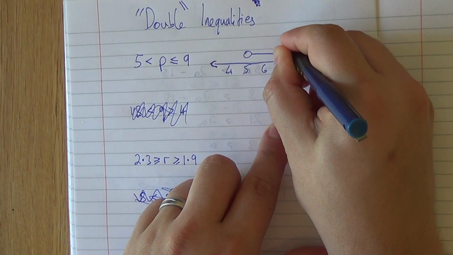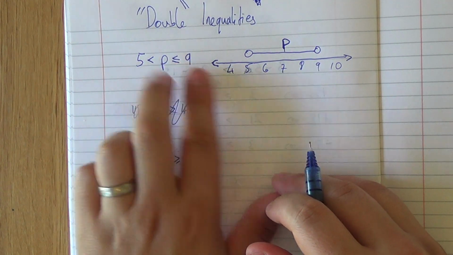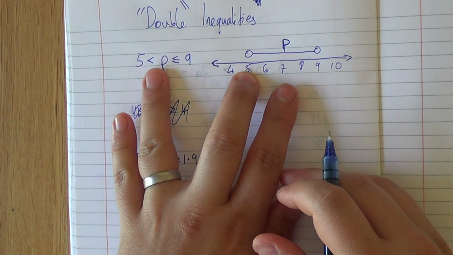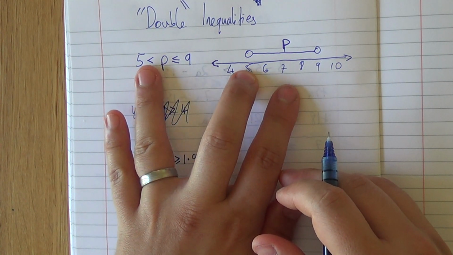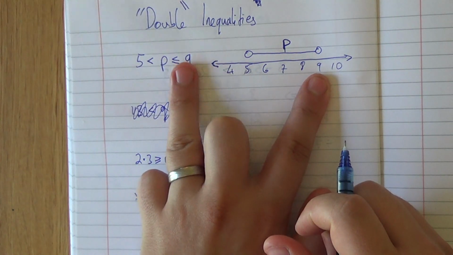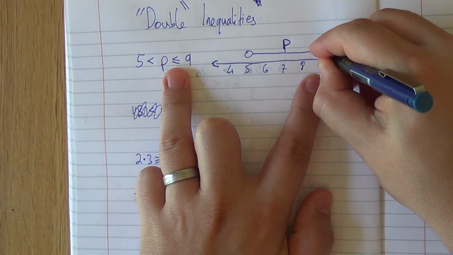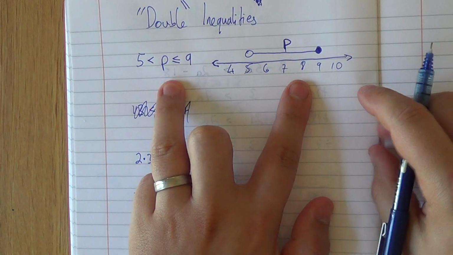And just like the single inequalities, sometimes these circles are coloured in. And it's to do with which of these is included. So is 5 part of this range? No, it's not, because we haven't got the equals. Is 9 part of this range? Yes, it is, because we do have the equals there, so 9 is part of this range. So this one should be coloured in. And that's how I display that information on this number line.